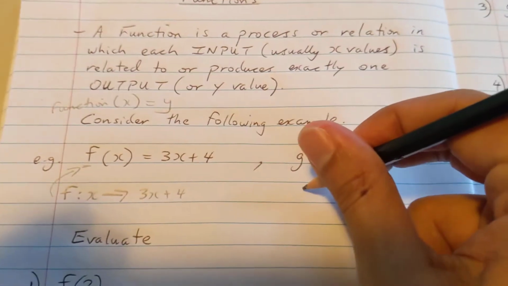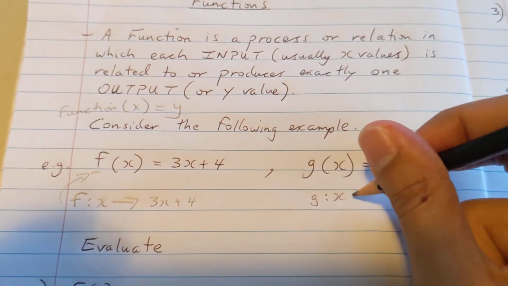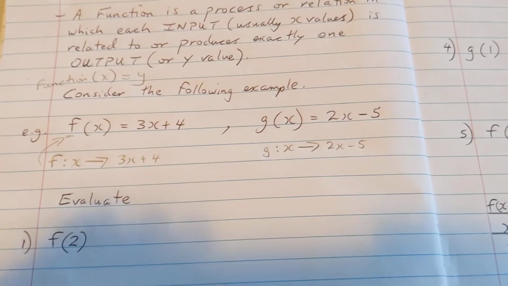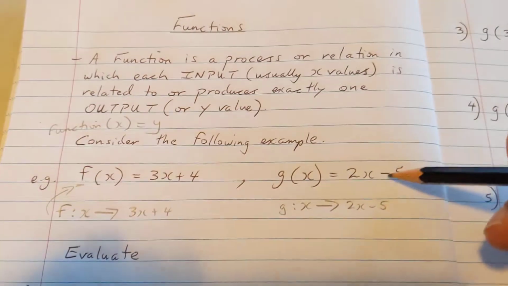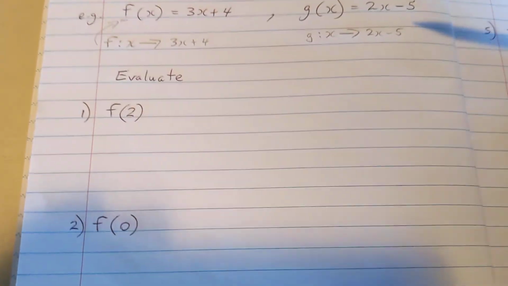Same thing for this one. Sometimes you might see g such that, that's what the two dots mean, x maps on to 2x minus 5. So if you see this in some past paper questions, that's just what it means, okay? It means this exact same thing, and you could write it back if you're more comfortable with that, because most of the questions will be written like that.